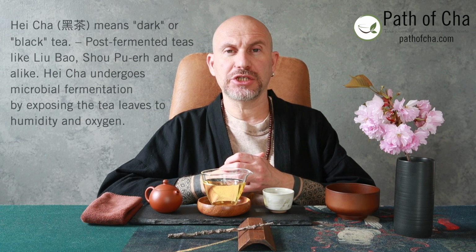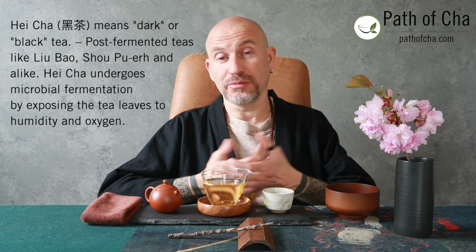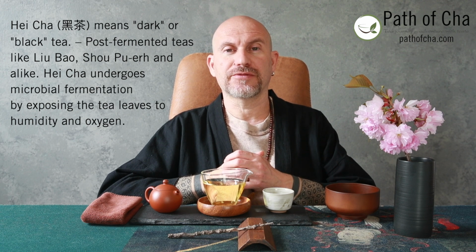And the final category of teas, the sixth category of teas, is pu'er teas and heicha. Heicha can be translated from Chinese as dark tea or black tea.